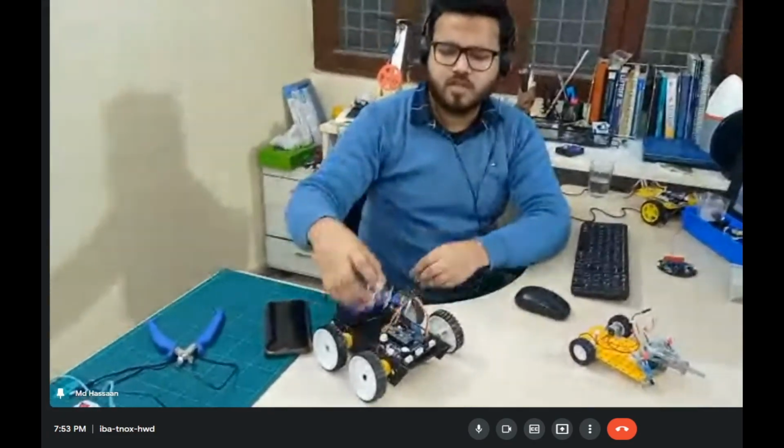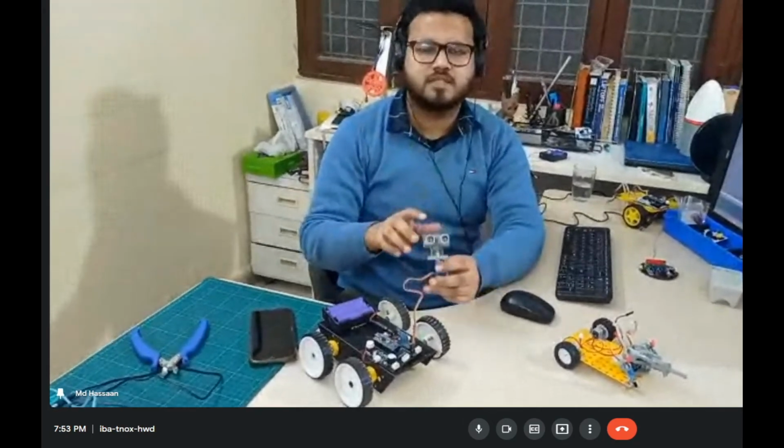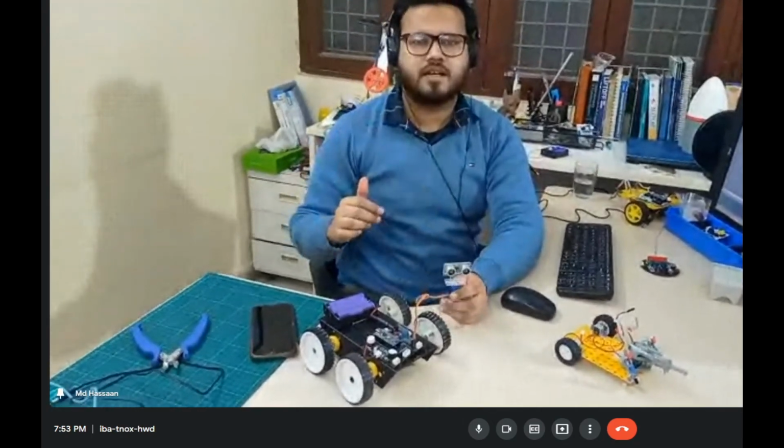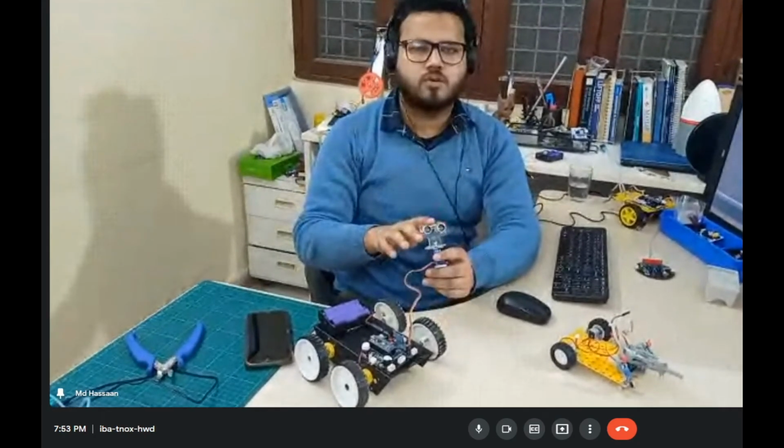Okay, so this ultrasonic sensor also detects the presence of any object in front of it, but this is much more precise, and it can give you the data in analog form. So it can not only detect the presence of an object, but it can also tell you how far that particular object is in front of it.